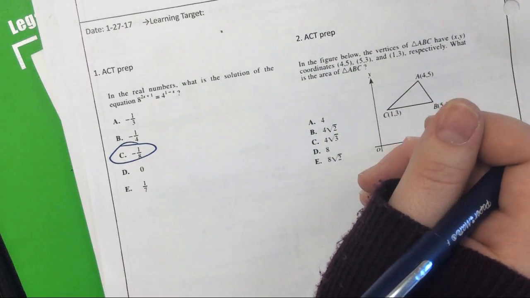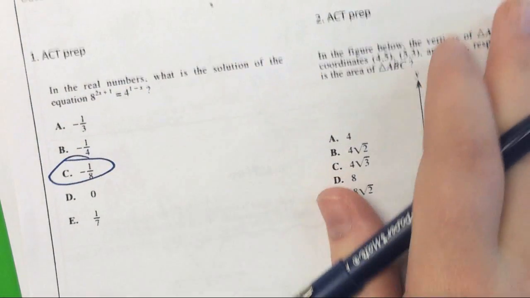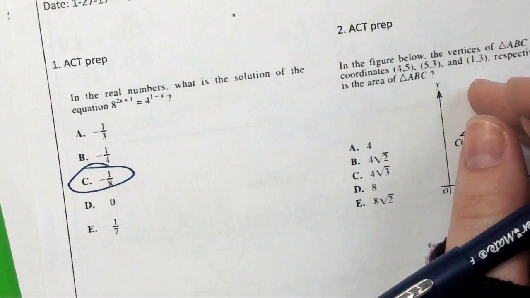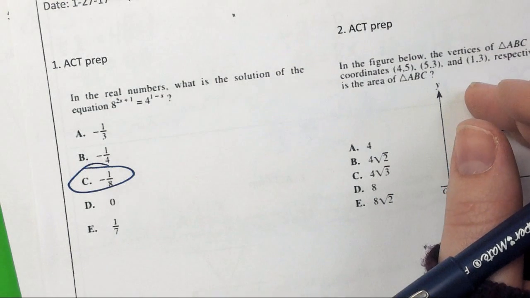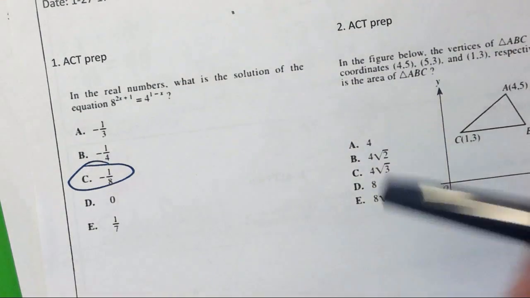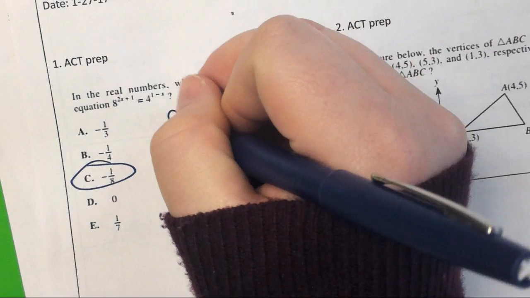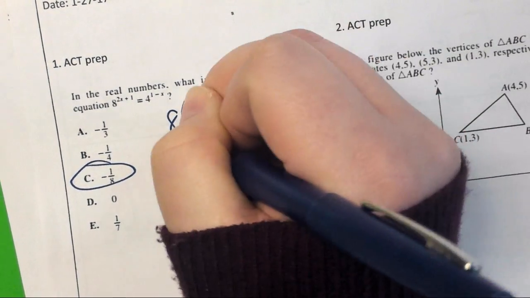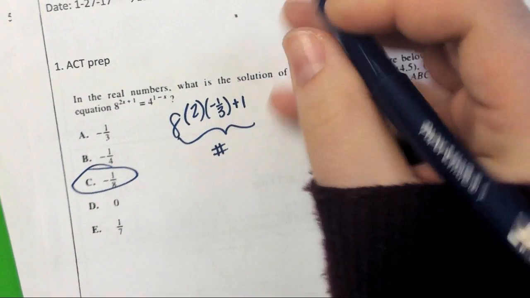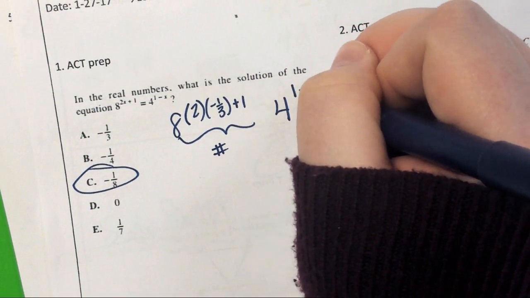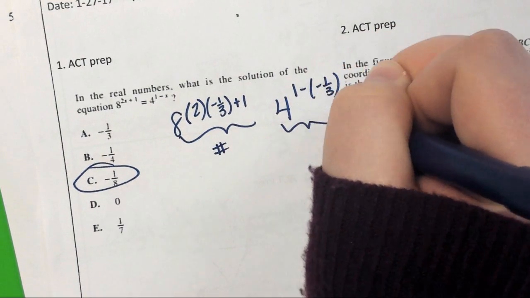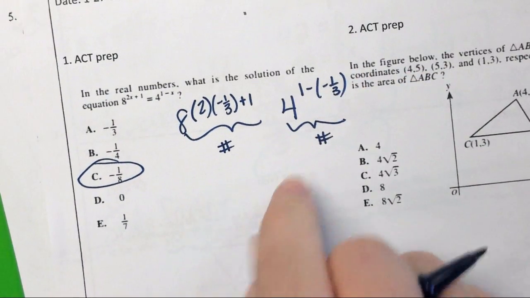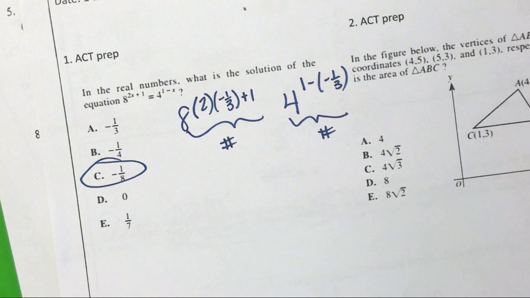What can we normally do in math class in a multiple choice thing? We could guess. What else could we do? We were given answer choices. What should we do with those answer choices? Plug them in. So you could go down the list and plug in each of them. So you could do 8 to the 2 times negative 1/3 plus 1, see what number you get. And you could do 4 to the 1 minus negative 1/3 and see what number you get. If those numbers match, then that's the answer. If they don't match, then that's not the answer. But that requires you to be a bit meticulous, and most people aren't, so that might not be a good idea.